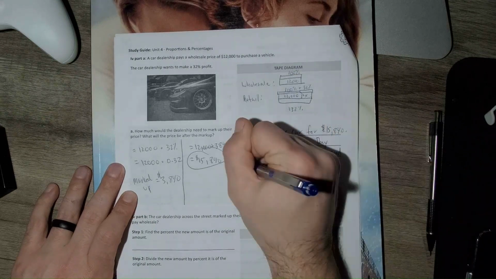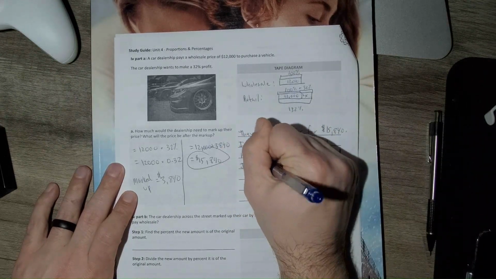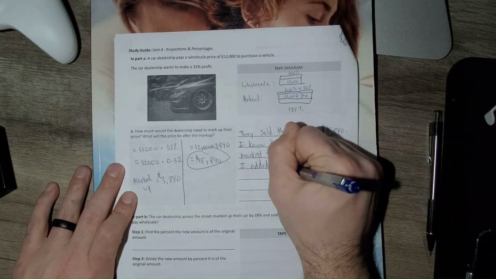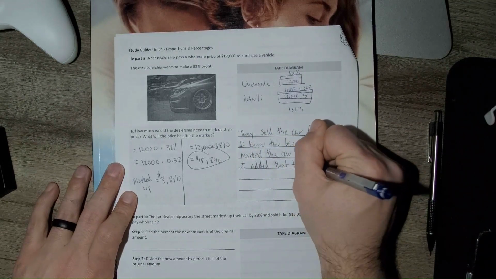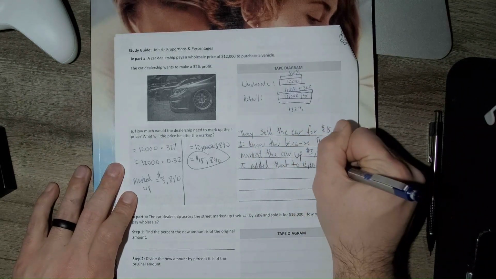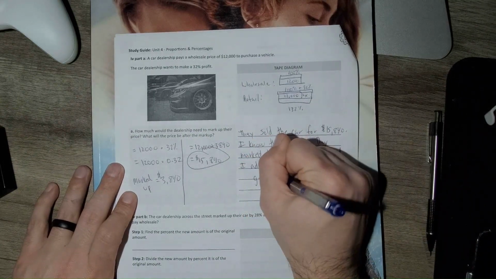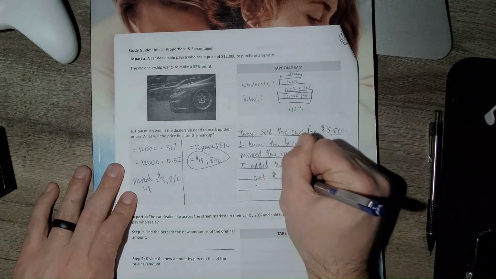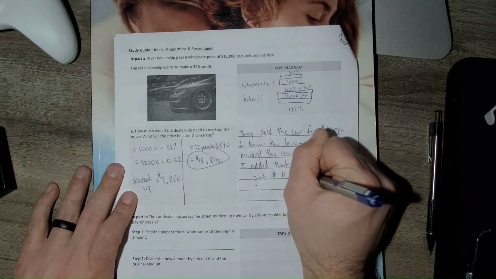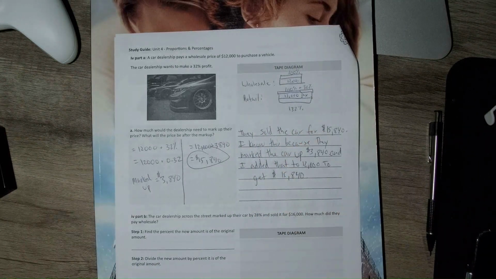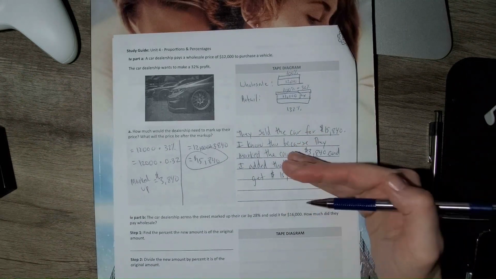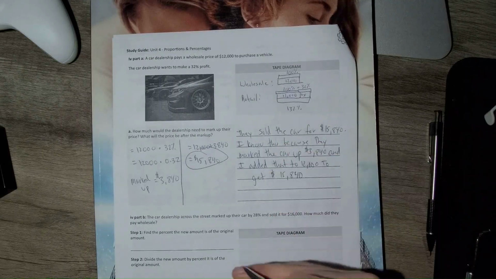And I added that to 12,000 to get 15,840. And so now that was part A, and now we can go to part B.